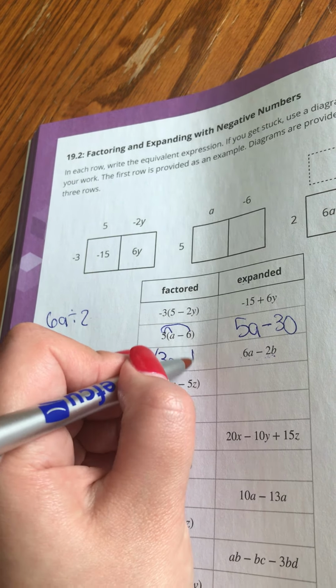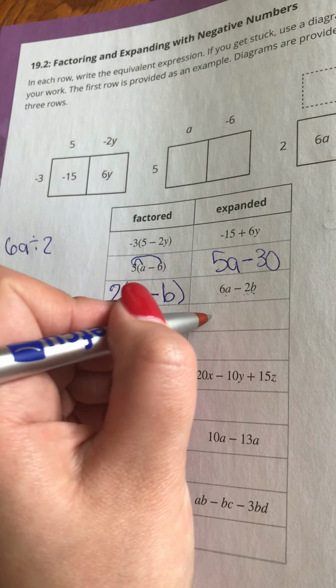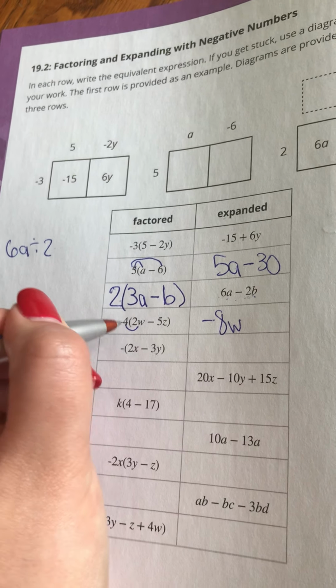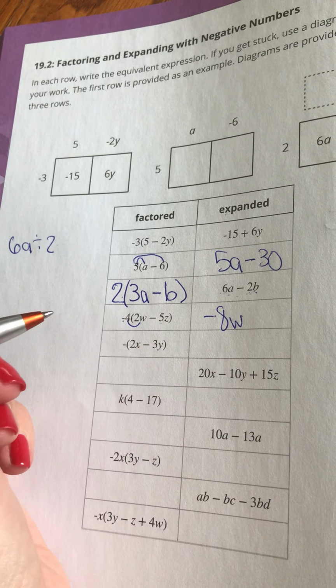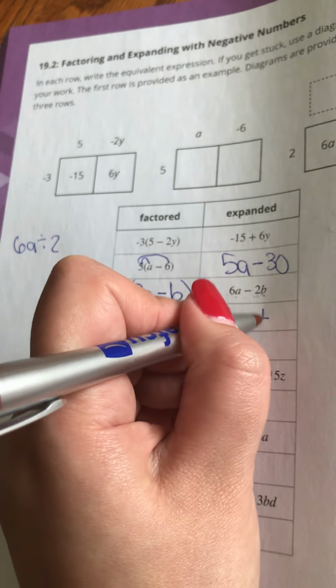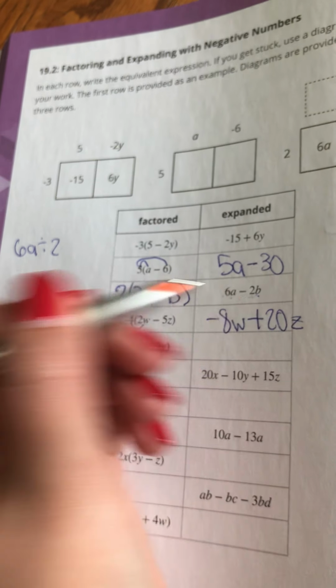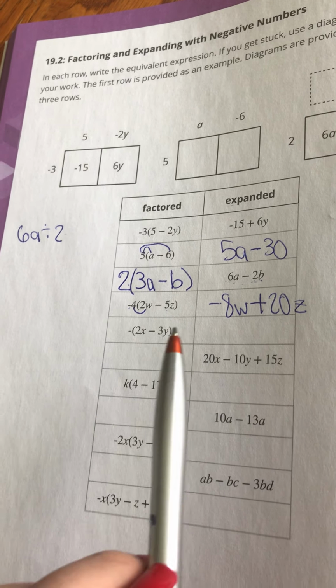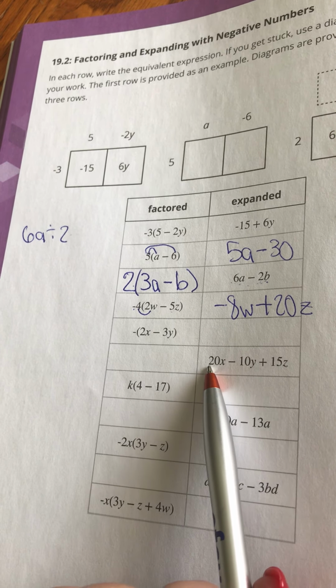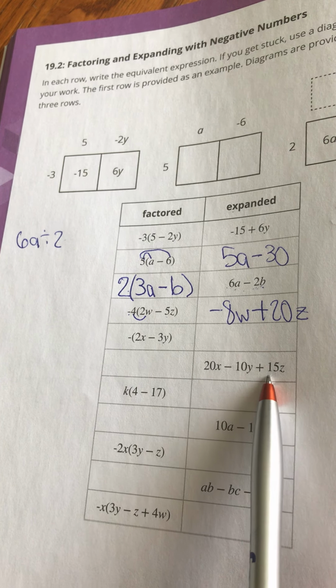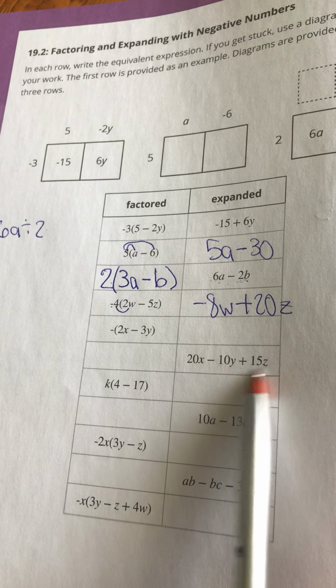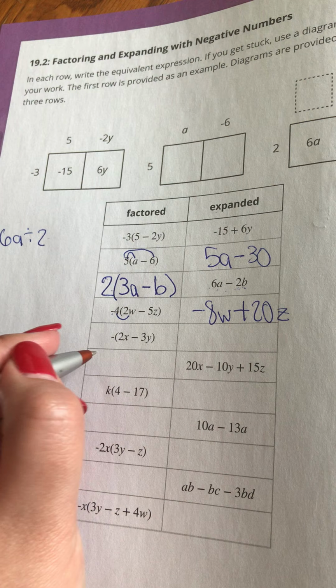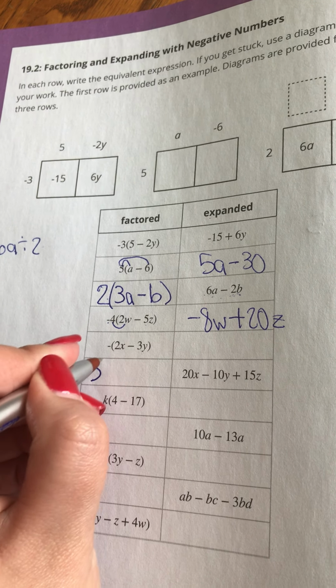So negative 4 times 2w is negative 8w. Negative 4 times a negative 5z is a positive 20z. And then I kind of skipped it right here to re-show you how to do that. So 20x minus 10y plus 15z, they all have a 5 in common. So that goes on the outside of the parentheses.